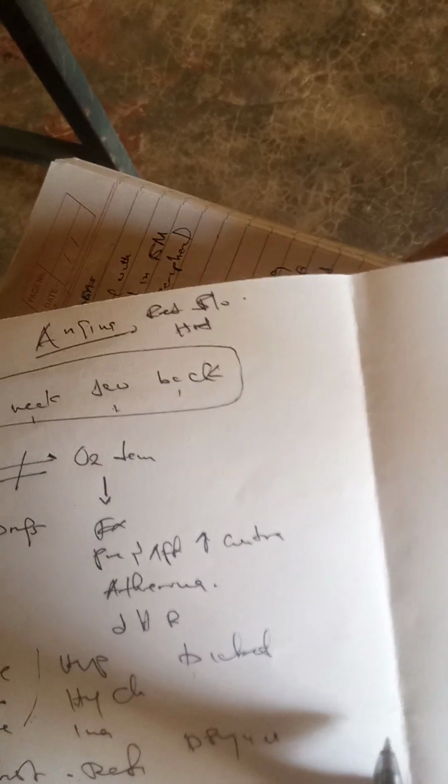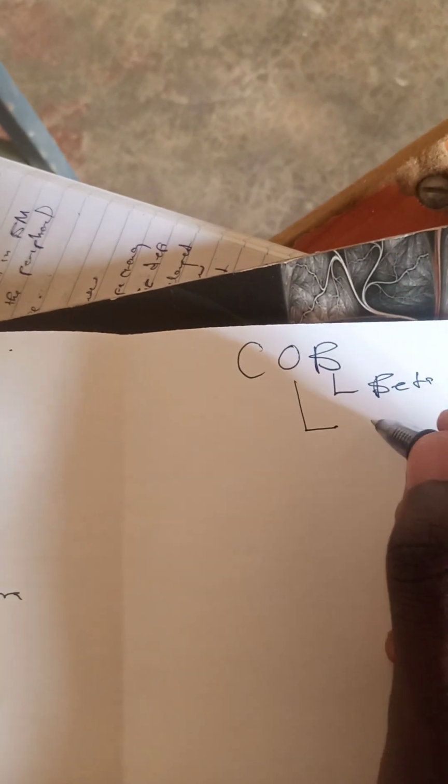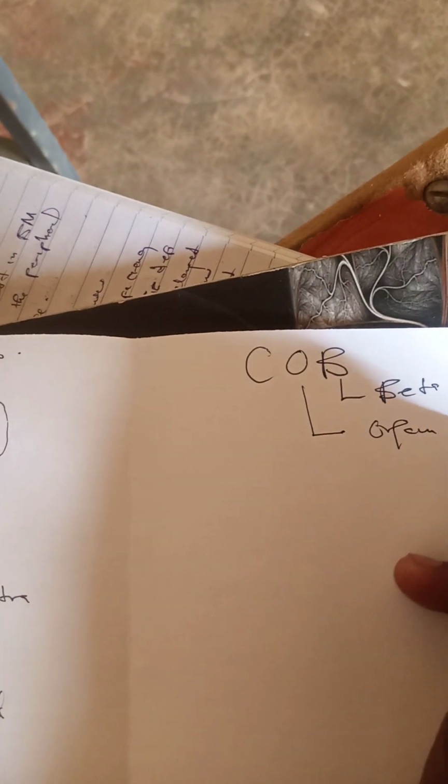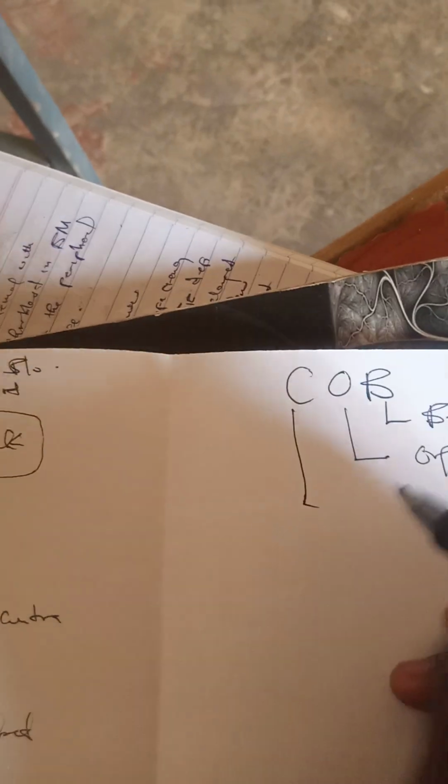So now the drugs used in the treatment of angina are abbreviated in a mnemonic. We're having the beta blockers, the organic nitrates, and the calcium channel blockers.